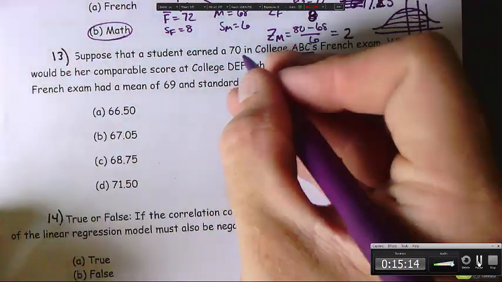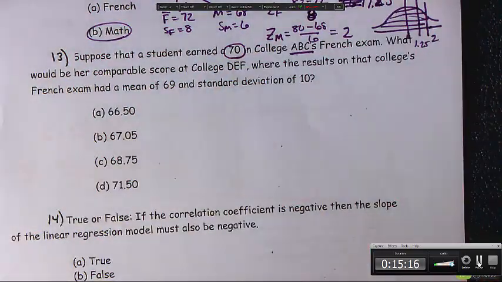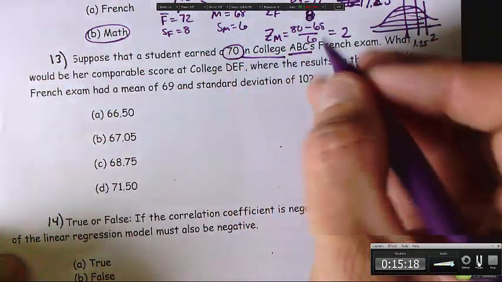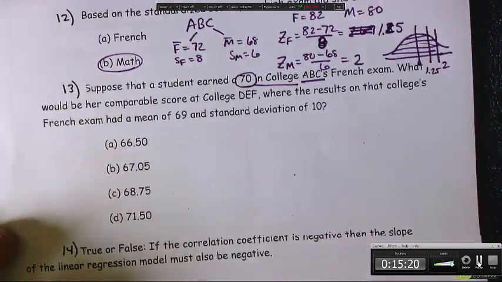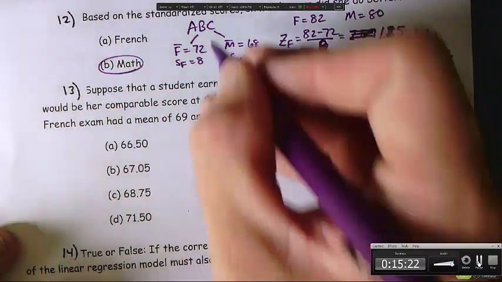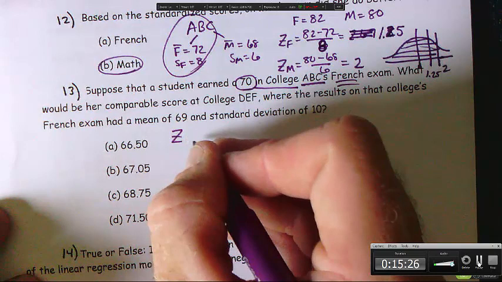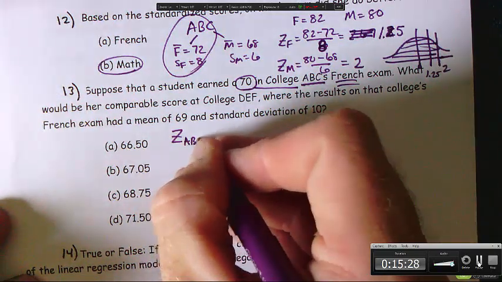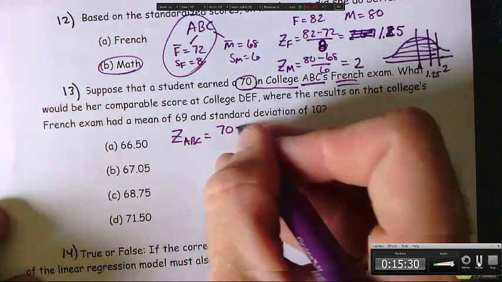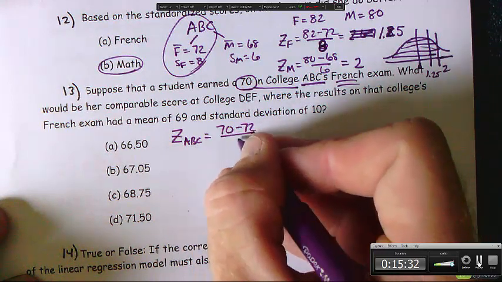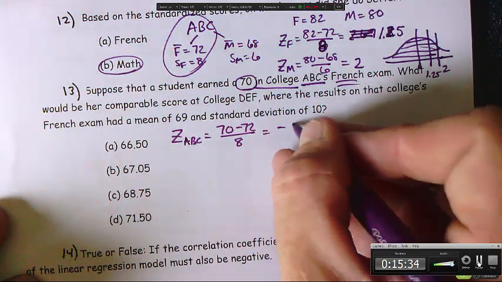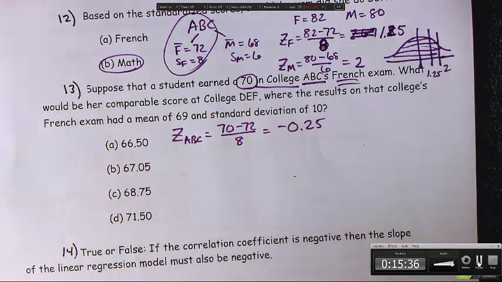So first we need the z-score of scoring a 70 at college ABC in French. The z-score for ABC is 70 minus 72 over 8, so you get negative 0.25.